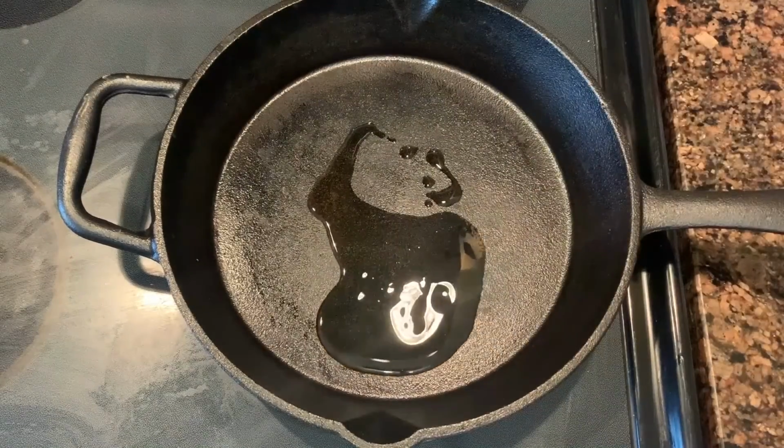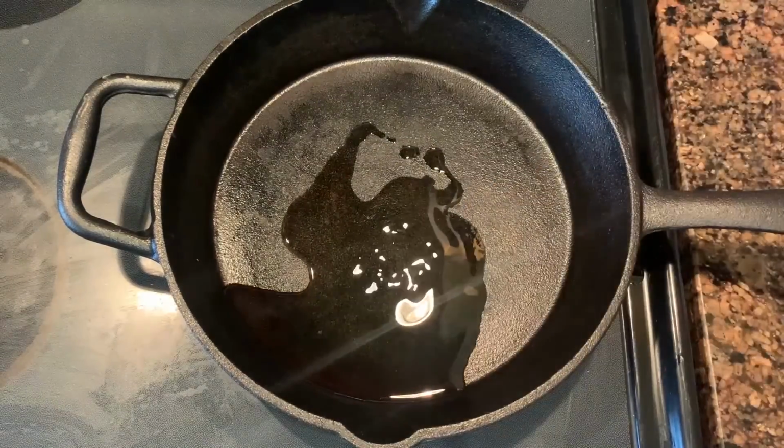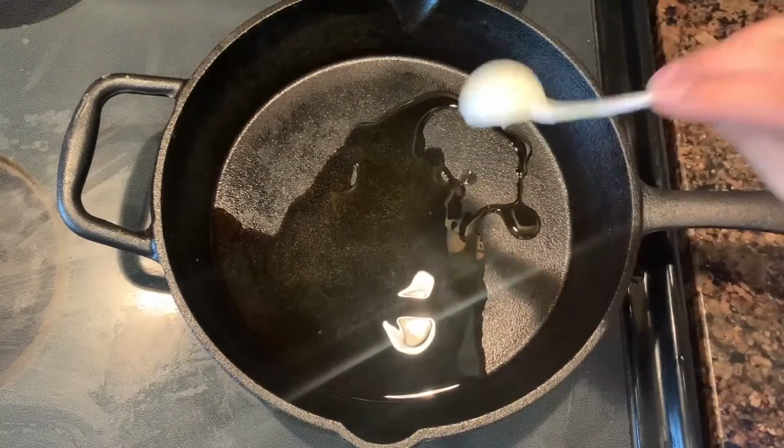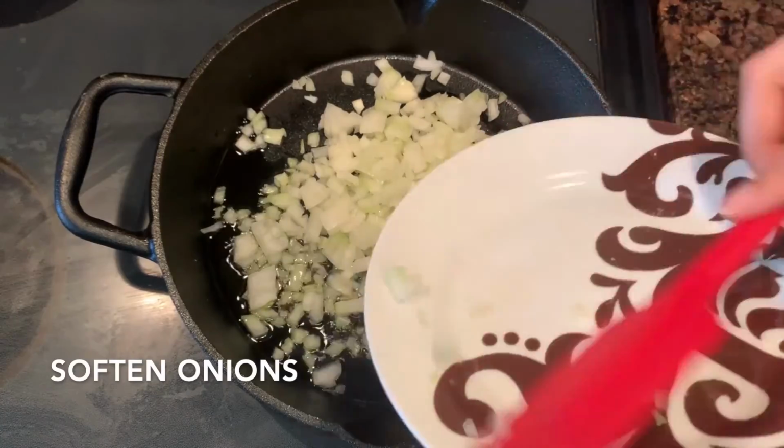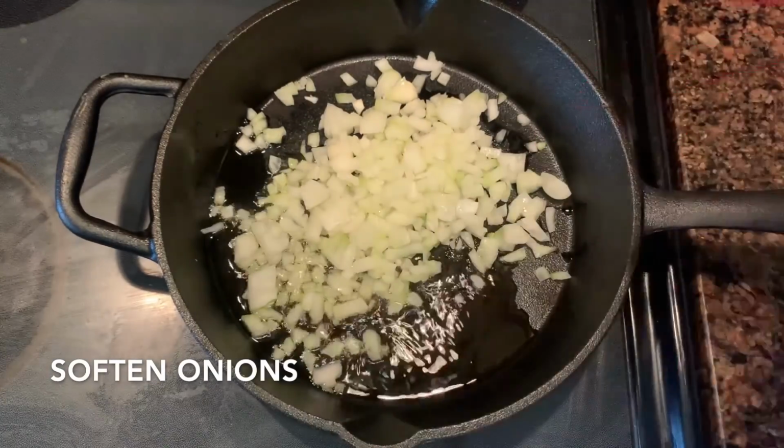Heat a cast iron pan on medium heat and then add your 3 tablespoons of olive oil. Next, add your onions and cook for 1 minute until they begin to soften. Mix well to coat with the oil.